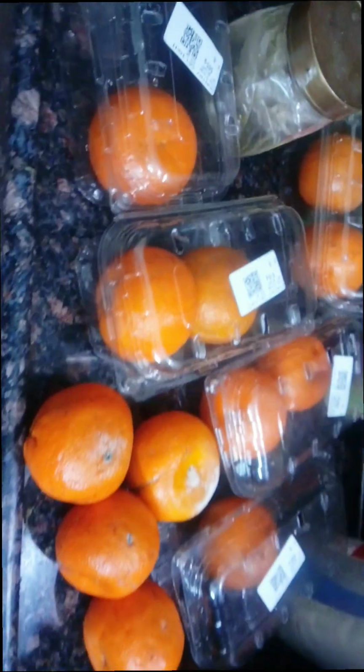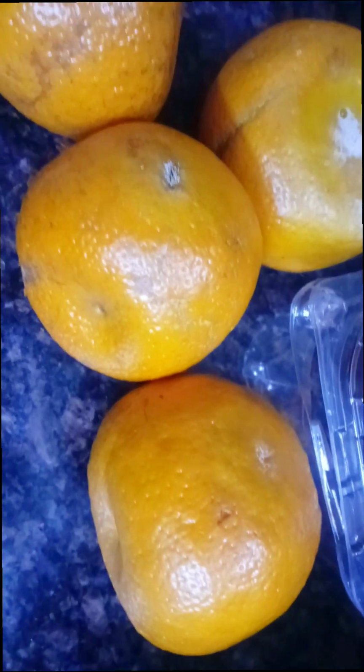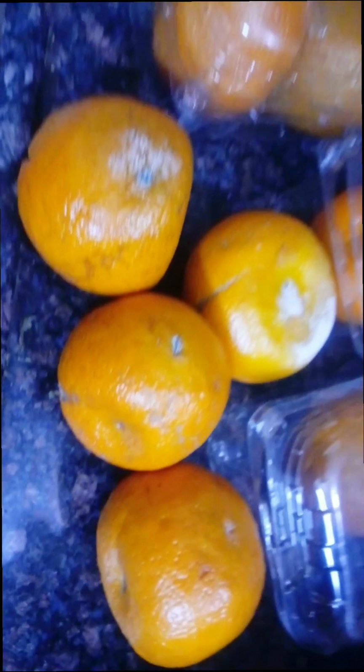Yes. As you see in the picture, we ordered some fresh fruits and veggies on Country Delight. We have always had these orders delivered home fresh and with good quality. But this time we have got some rotten fruits and veggies. As you see in the picture, you can see the oranges that were rotten.